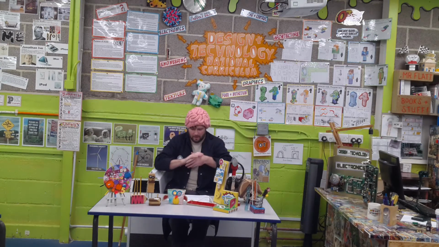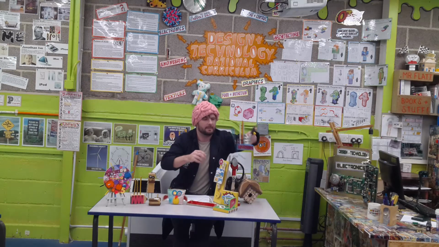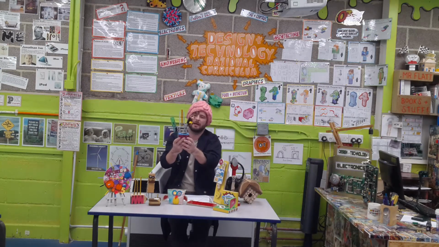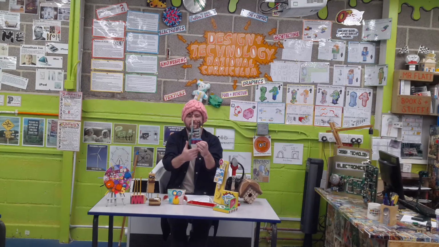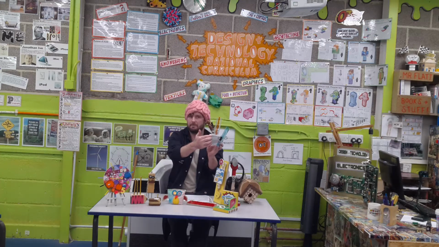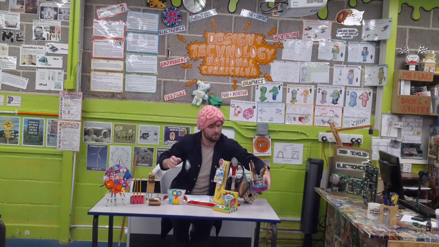You then need to think about what materials. So you need to think, well, if it's something like the stationery holder which we do in Year 8, is it going to be made from wood, but also a combination of metal? And can we be even more specific? Can we say whether it's going to be metal, is it going to be made from aluminium? Or if it's wood, is it going to be made from a block of pine? So think about the materials.